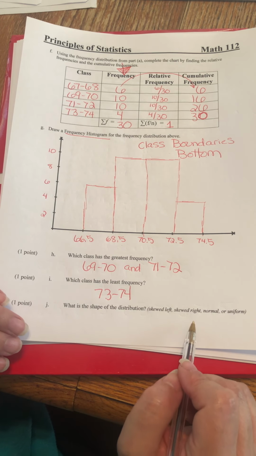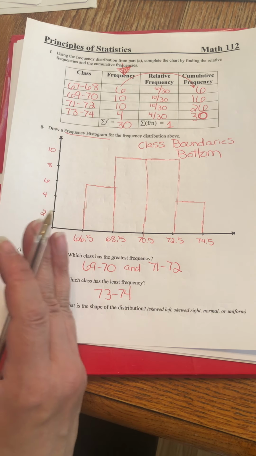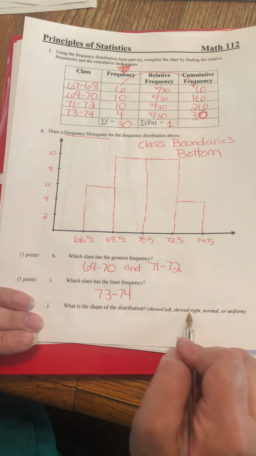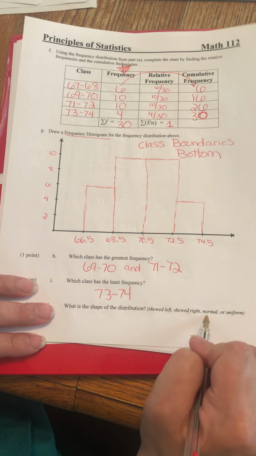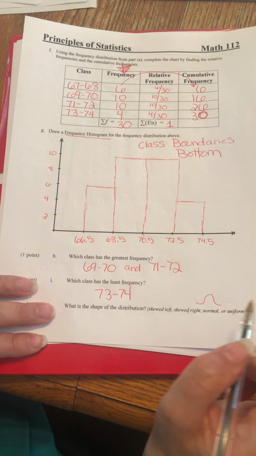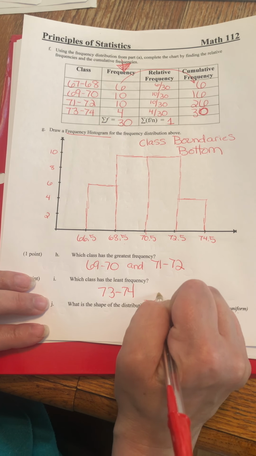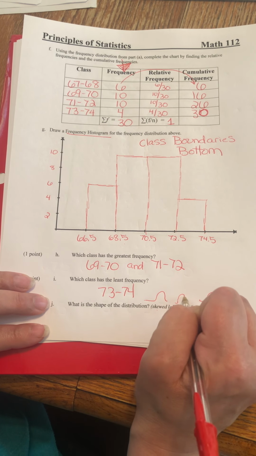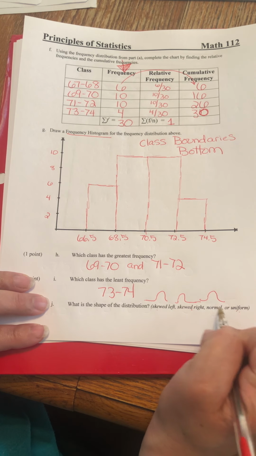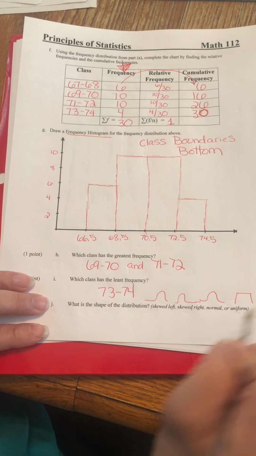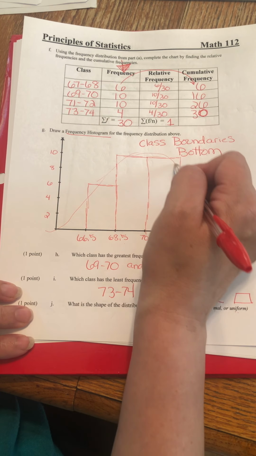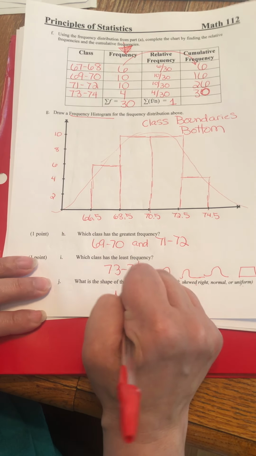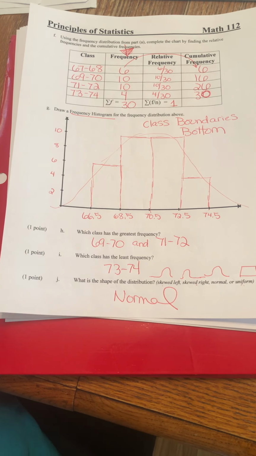And what is the shape of this distribution? Does it have a longer tail on the left? Does it have a longer tail on the right? Is it a rectangle? Uniform is rectangle, or remember, normal is bell. Skewed left is a long left tail. Skewed right is a long right tail. Normal is a bell, and uniform is a rectangle. So this one looks pretty bell-shaped to me, so I'm going to say this one is normal. And we are done with that page.